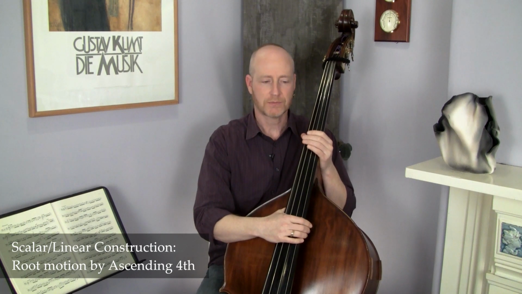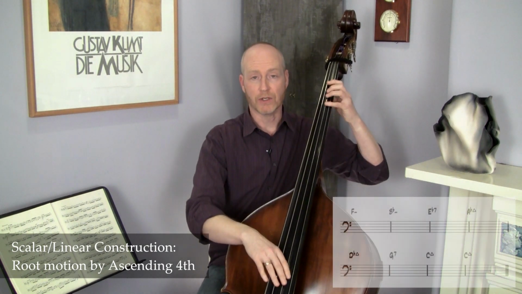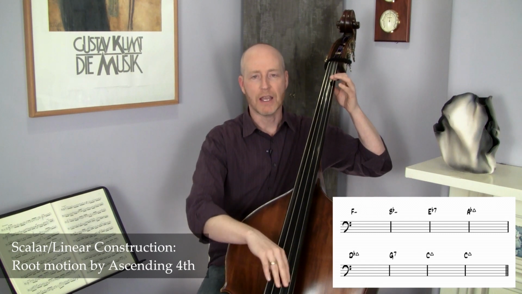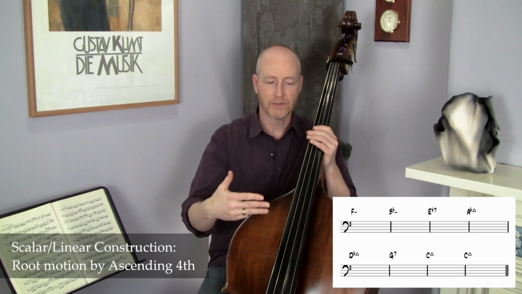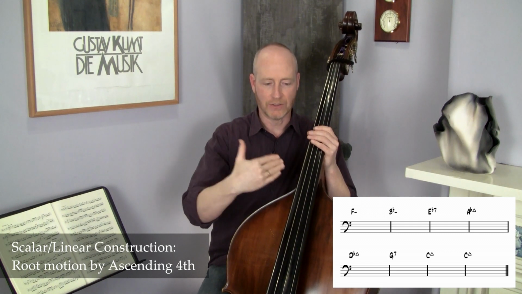Well, the chord qualities of the first 8 bars of All the Things You Are, we have 3 different types of chord qualities in that progression. The progression itself goes F minor, B flat minor, E flat 7, which is a dominant chord, A flat major, D flat major, G7, and C major. So we have major chords, minor chords, and dominant chords.